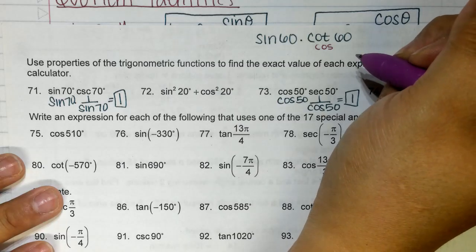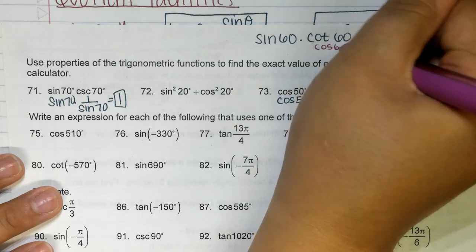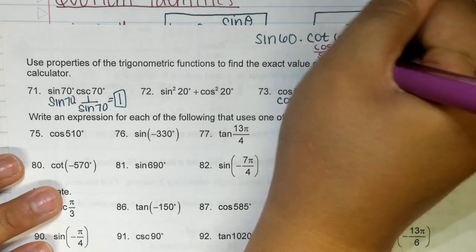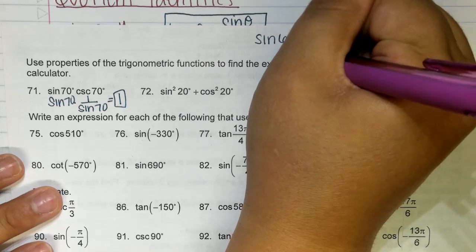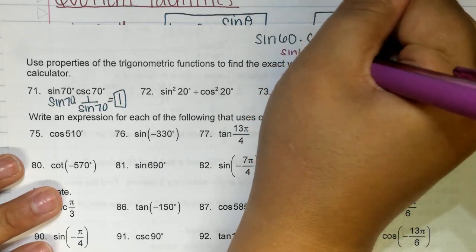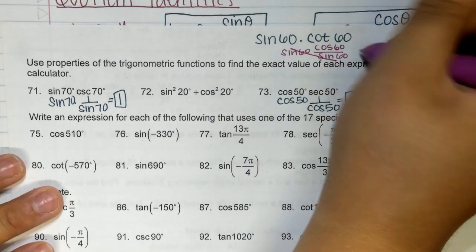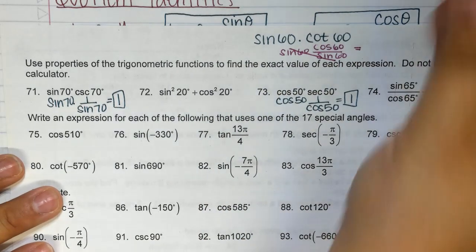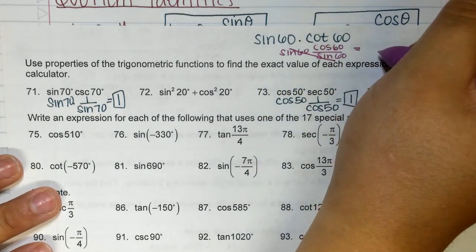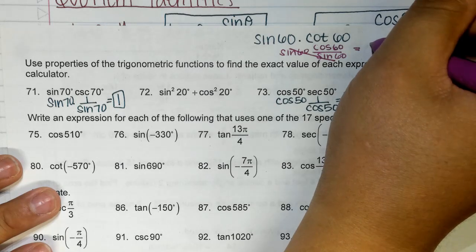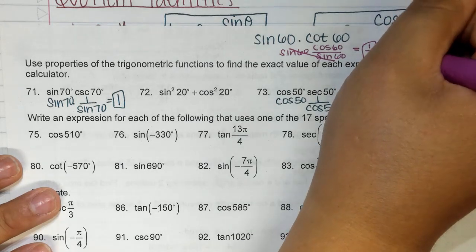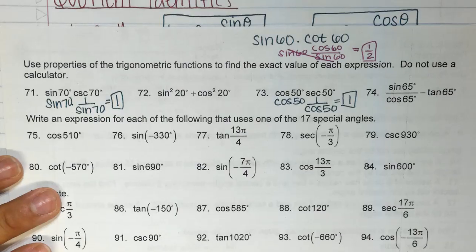Isn't it cosine over sine times the sine of 60, right? And then what happens? So what is the cosine of 60? So that's another way that you could do this.